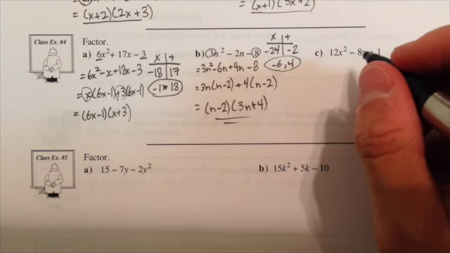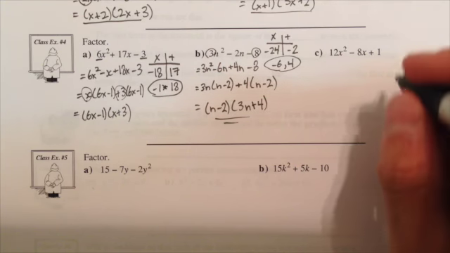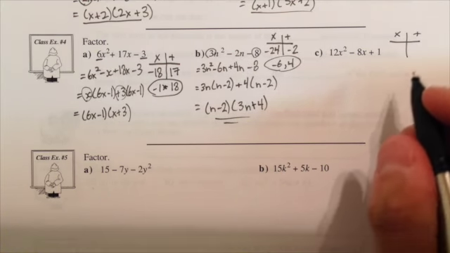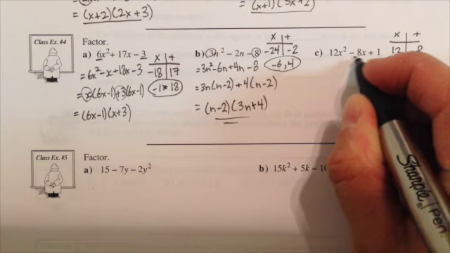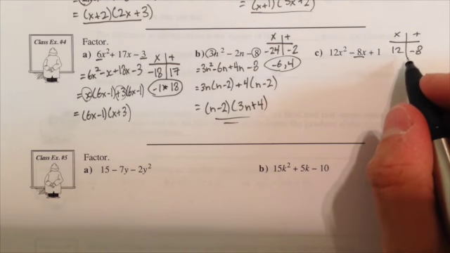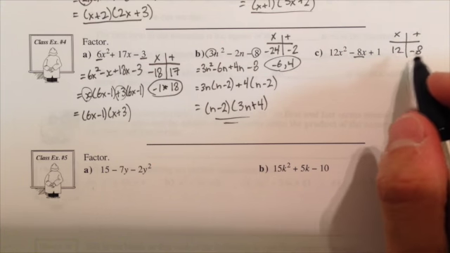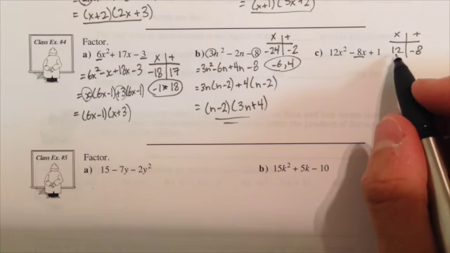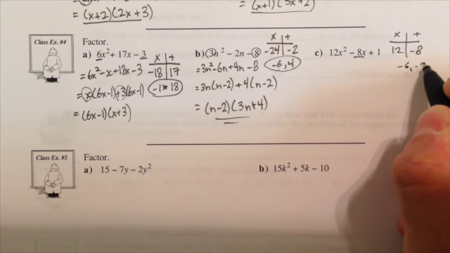Now, my last one, 12x squared minus 8x plus 1. So, we'll look at all of these terms again, and again, what numbers multiply to give me 12, and add to give me negative 8. Okay, so I have, let's see, 3 and 4, no, that would give me 7. It's not those two numbers. So let's see, 6 and 2, negative 6 times negative 2 is 12. Negative 6 minus 2 is negative 8. Perfect. So negative 6 and negative 2.